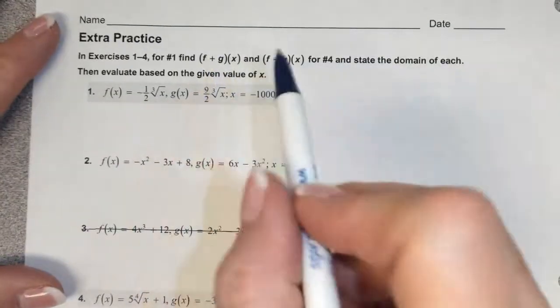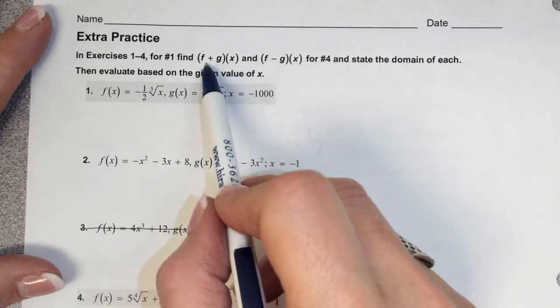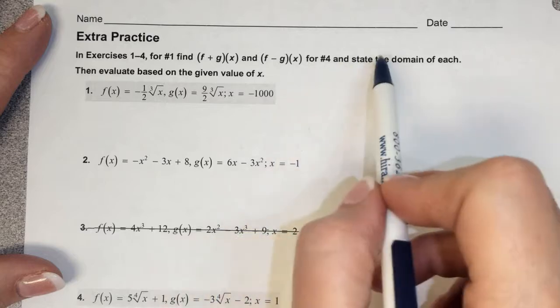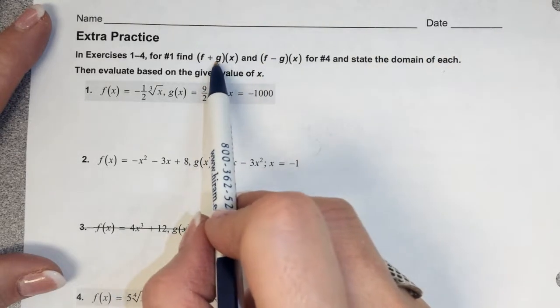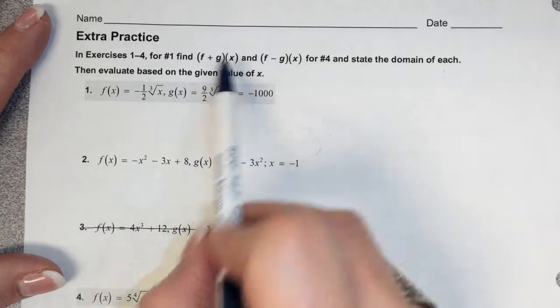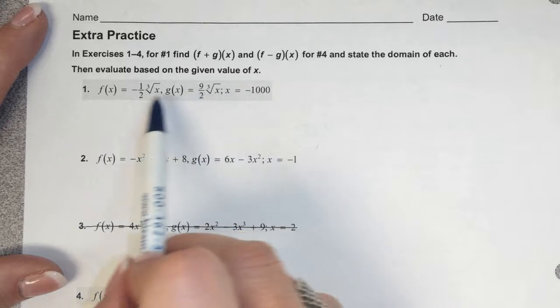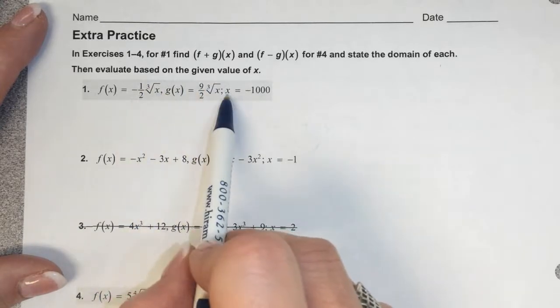All right, let's look over here. So this is saying to find f plus g of x and f minus g of x, and then state the domain. All right, so let's first do f plus g of x. I'm going to look at these two functions. Are they like terms? Well, this is a cube root and this is a cube root.